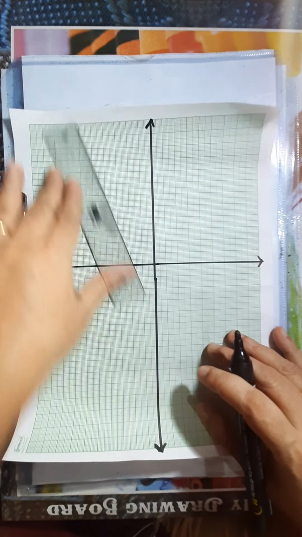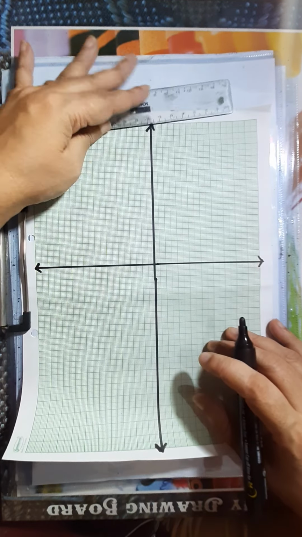Now, this divides my graph paper into 4 quadrants, and this is my origin. These are my 4 quadrants. This is the first quadrant, this is the second quadrant, this is the third quadrant, and this is the fourth quadrant.